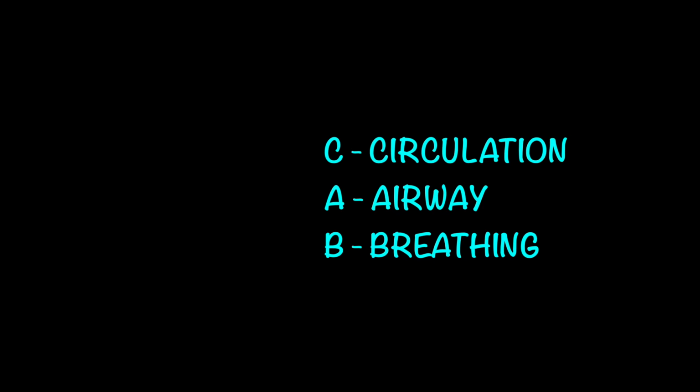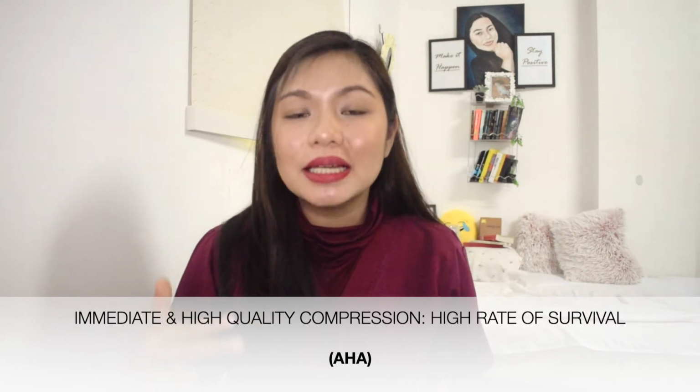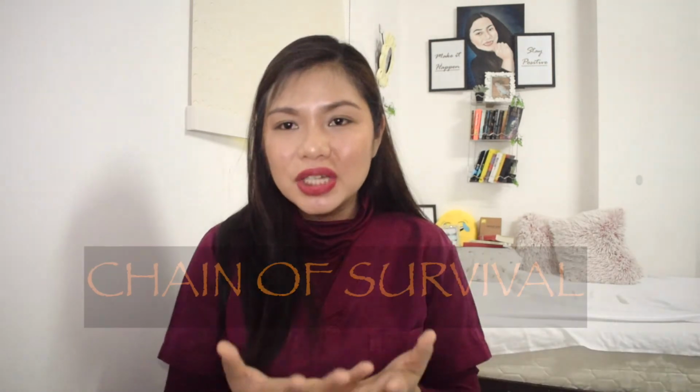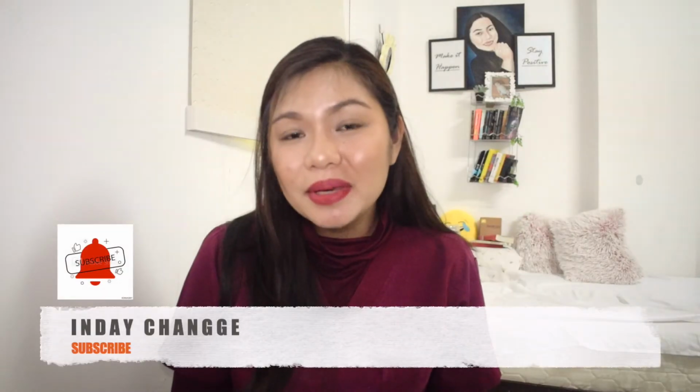Why? Because the American Heart Association believes that if you initiate compression first to the patient, there is a high rate that the patient will survive. And it's part of the chain of survival. The CAB technique is being used in ACLS, or the Advanced Cardiac Life Support algorithm. The CAB technique has been used by the American Heart Association since 2015. They modified the algorithm. Before it was ABC, but this time it's CAB. The CAB is actually a radical change in how we approach CPR, or cardiopulmonary resuscitation.